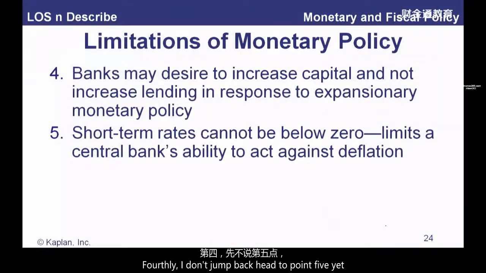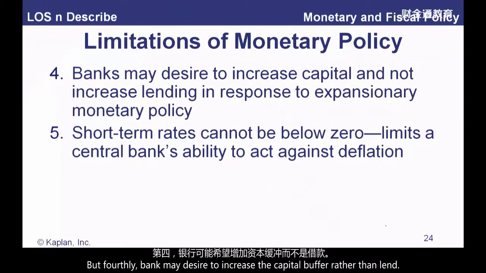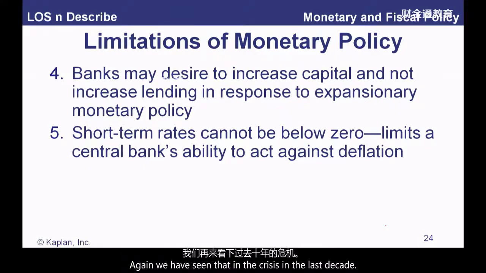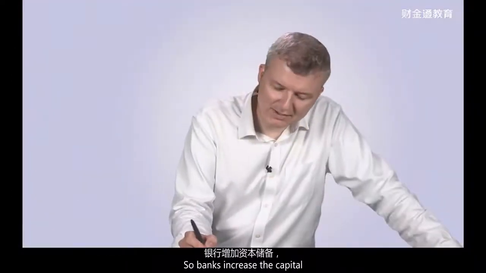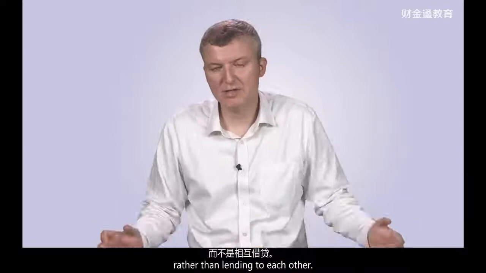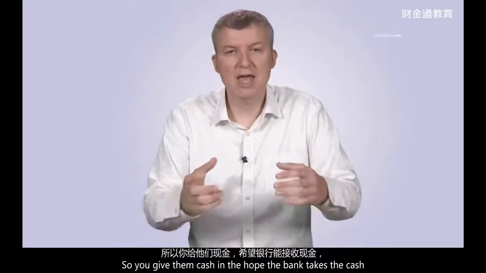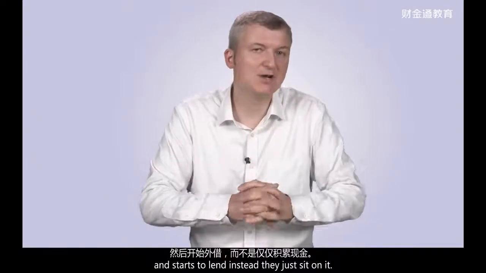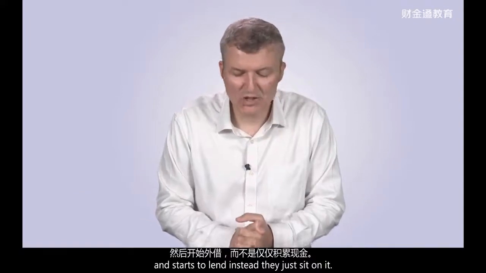Fourthly, and don't jump ahead to point 5 yet and start to shout at the screen. But fourthly, banks may desire to increase their capital buffer rather than lend. Again, we've seen that in the crisis in the last decade. So banks increase their capital because they need a capital buffer rather than lending to each other. So you give them cash in the hope the banks take the cash and start to lend. Instead, they just sit on it.